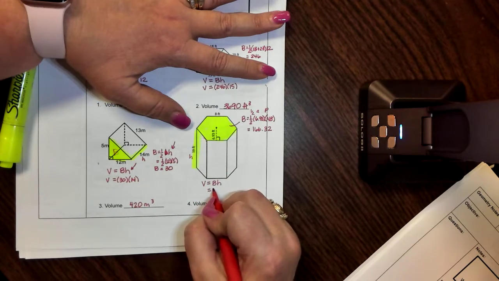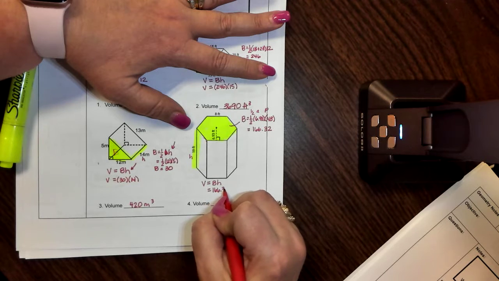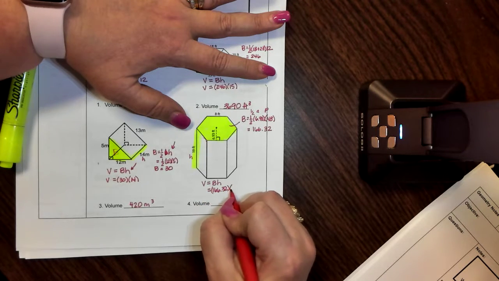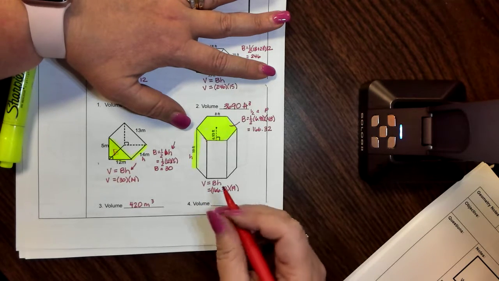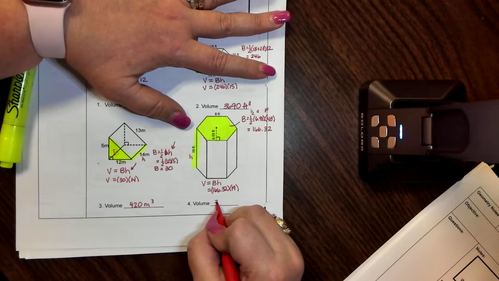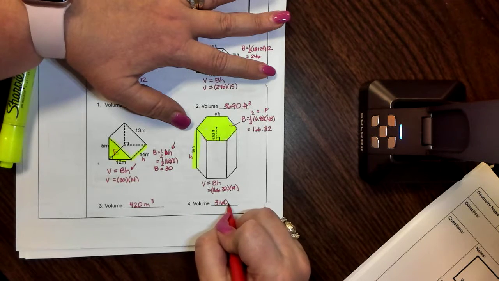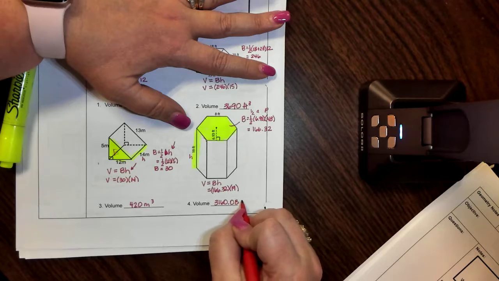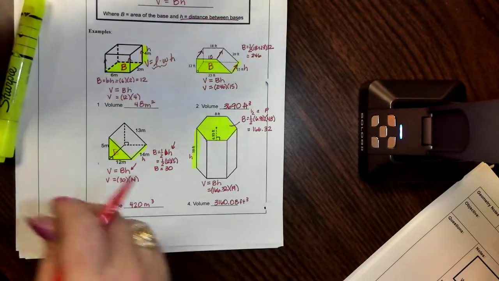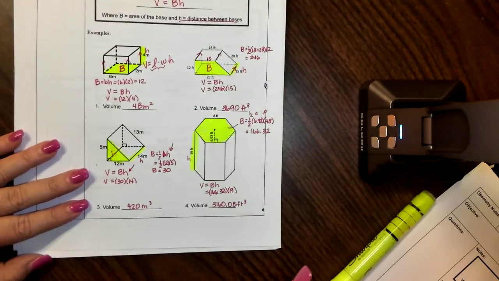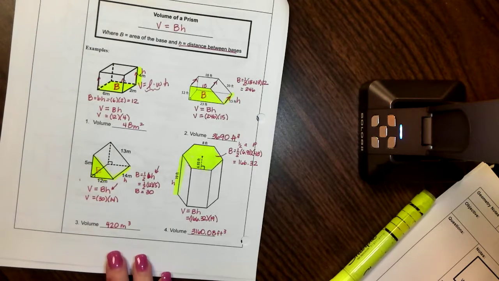So the area of the base is 166.32. The height is 19. You multiply those two together and you get 3,160.08, and that would be cubic feet. Feet cubed. Okay, so that is the volume of a prism.